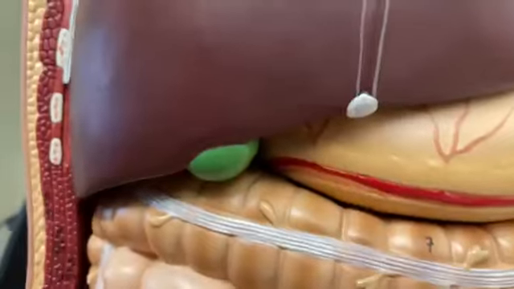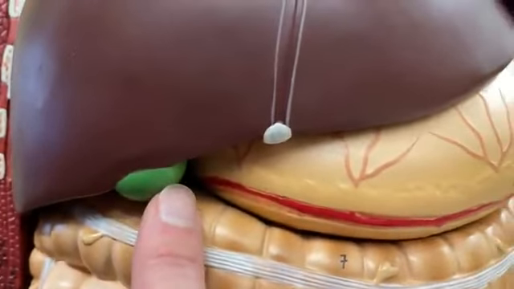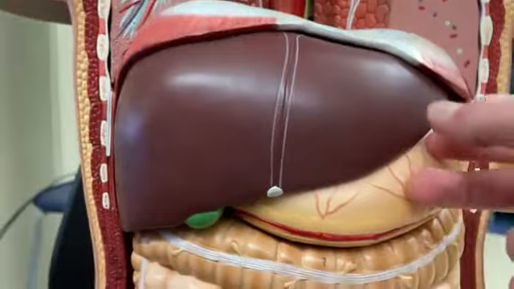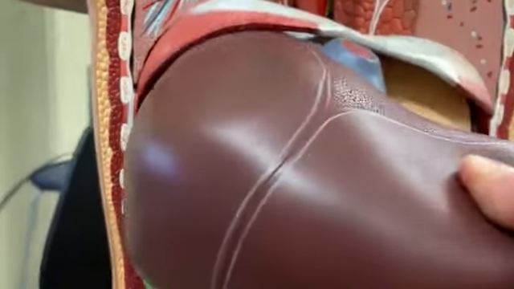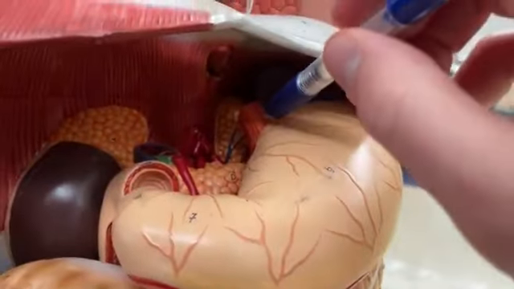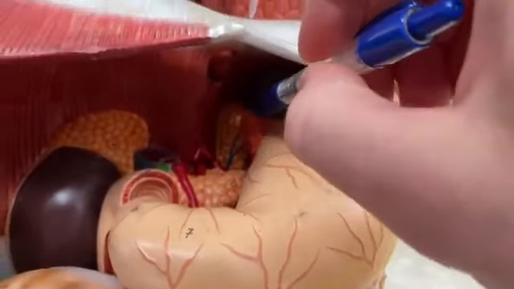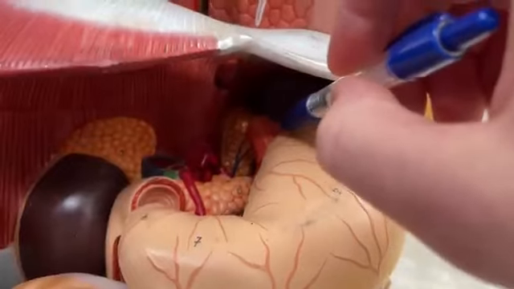If you'll notice, there's that green sac right there. That's the gallbladder. So the gallbladder is kind of tucked up underneath the liver right there. So let's remove the liver. And then back in there, that's going to be connected to the esophagus right there. So that's the end of the esophagus. That's where that lower esophageal sphincter will be.